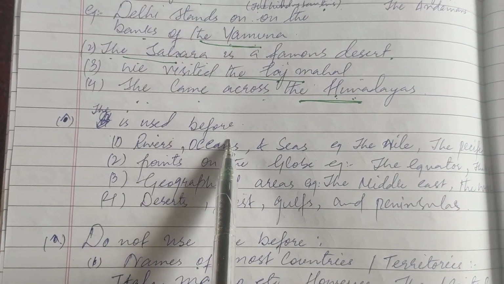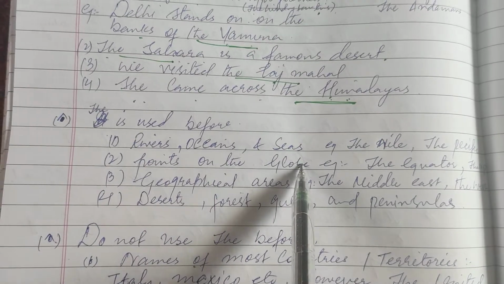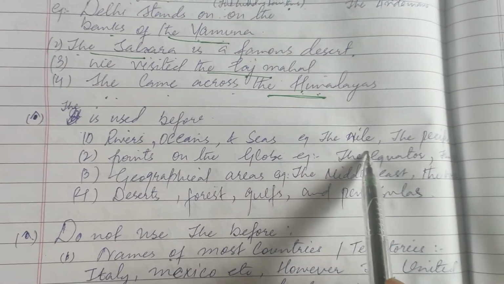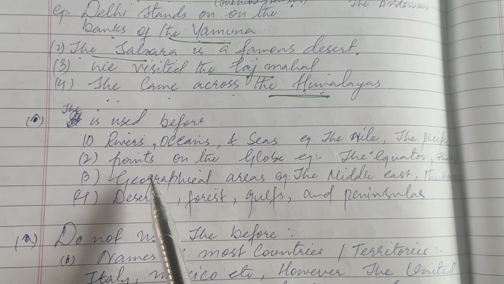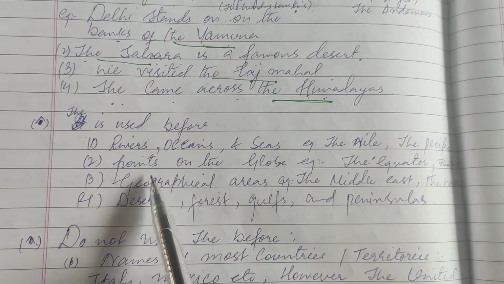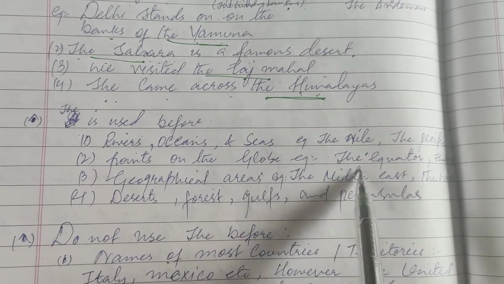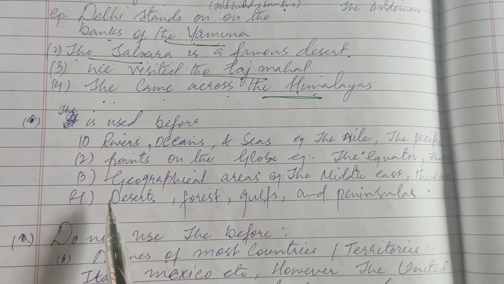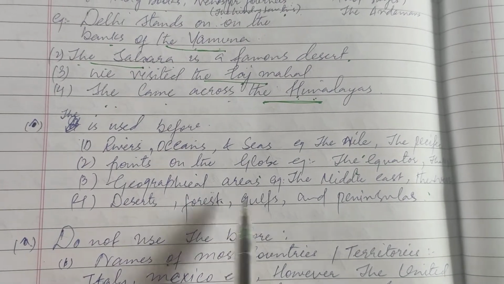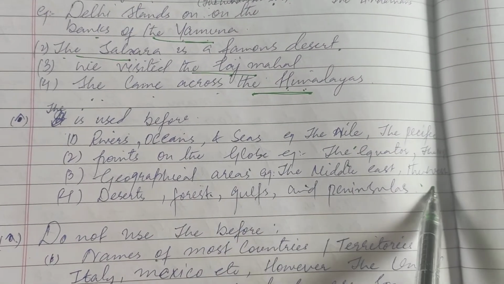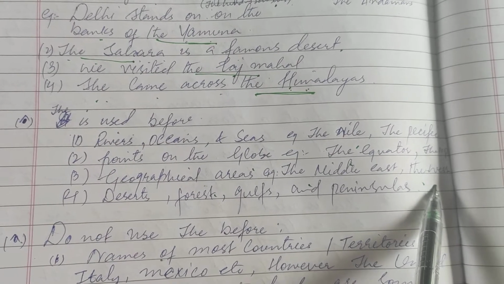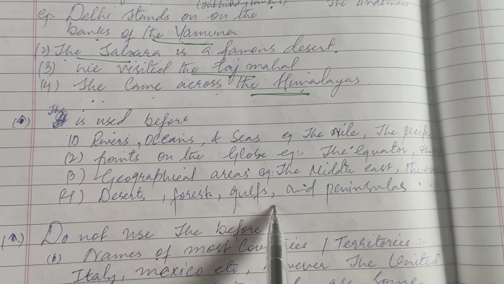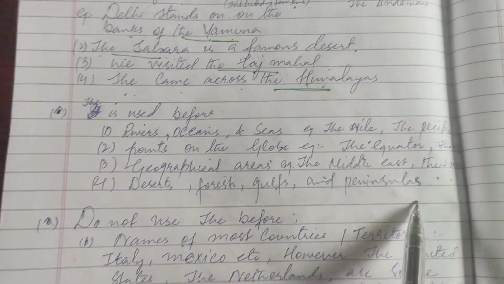"The" is used before rivers, oceans, and seas, as we have already written here, like the Nile, the Pacific. "The" is used before points on the globe, just like the equator, the North Pole, the South Pole. These are points on the globe. Also geographical areas like the Middle East, the West, with directions. Now, with deserts, forests, gulfs, and peninsulas, etc.